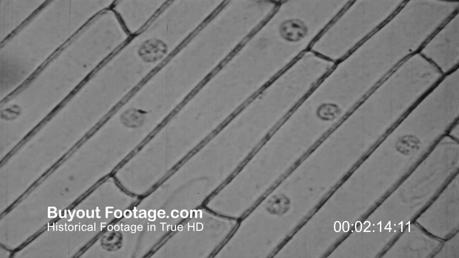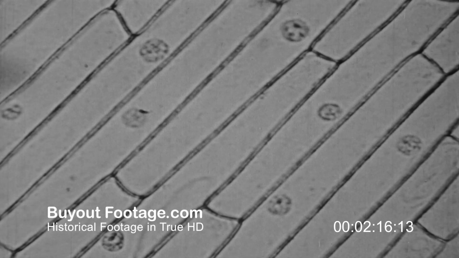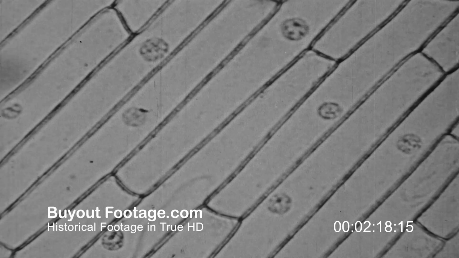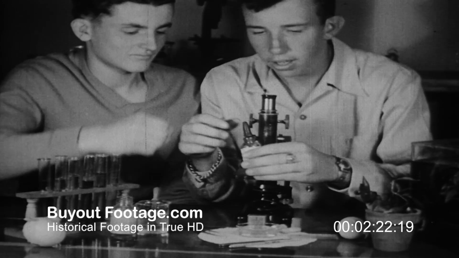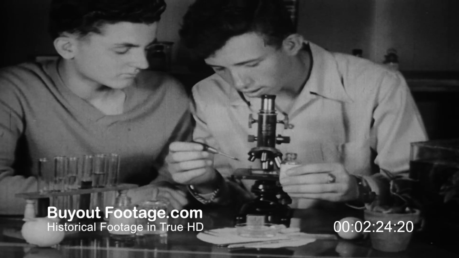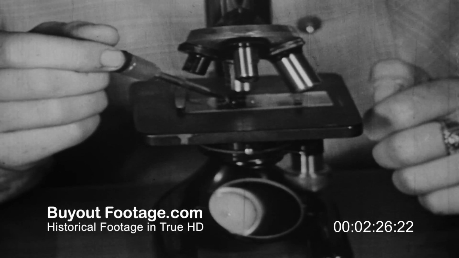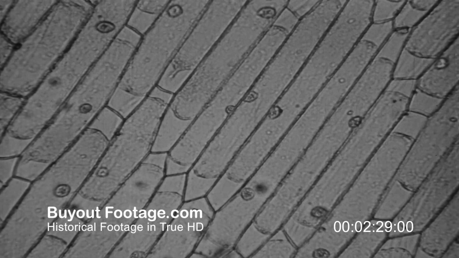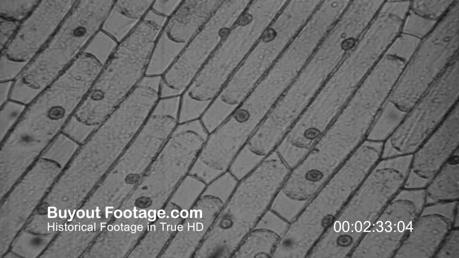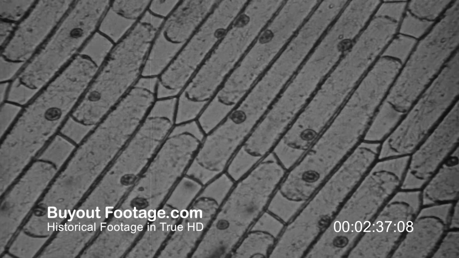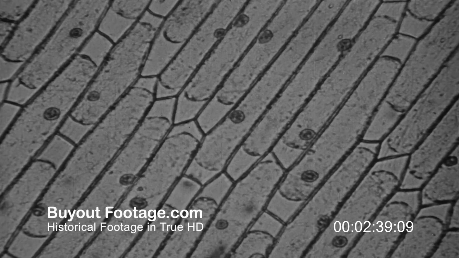The cells we are looking at are pale, but we can see the structure of the cells more clearly by staining them with a dye, such as iodine solution. When a drop of iodine is put on the slide, it seeps into the onion cells and colors them. Now we can see the parts of each cell distinctly. Each cell is a separate little structure.